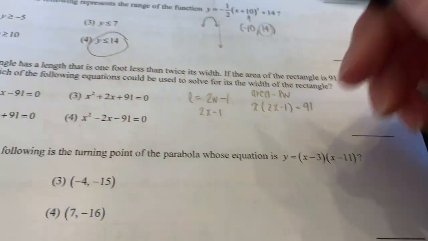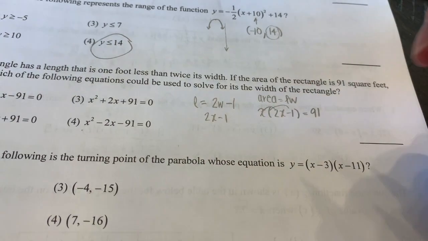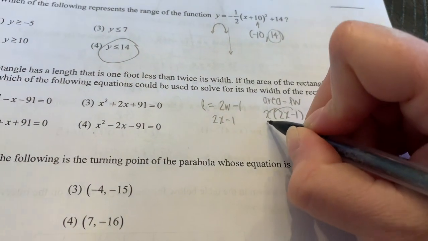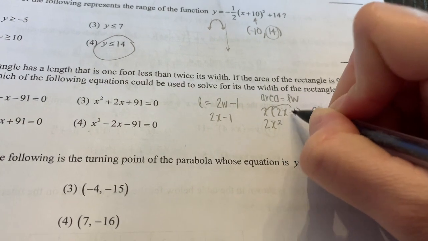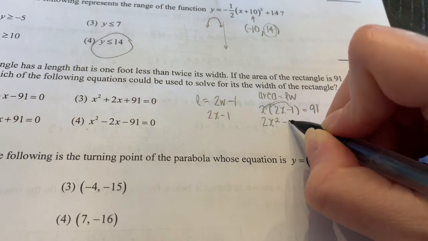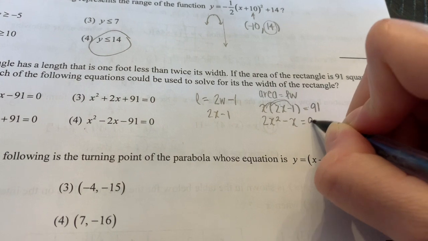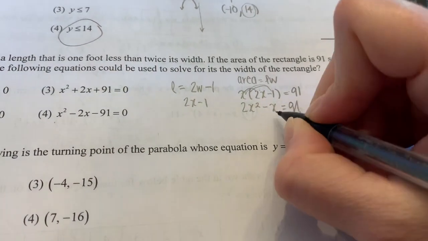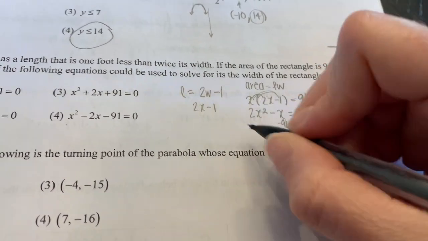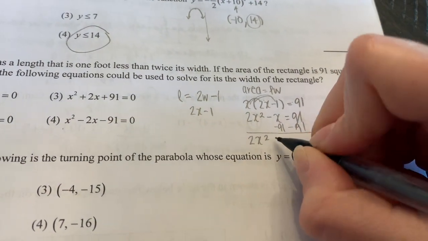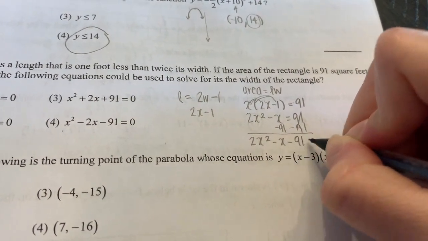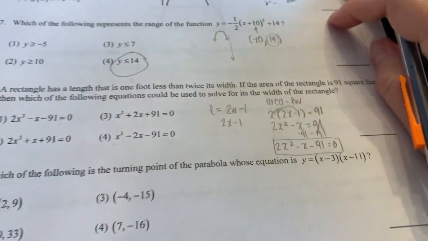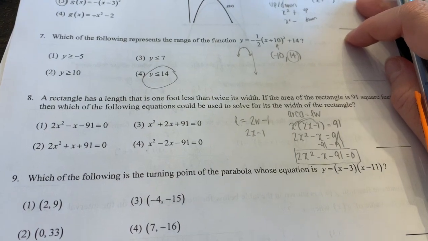So we're going to multiply this out, and then we're going to set it equal to 0. We're not going to actually solve it, but x times 2x will be 2x squared, minus 1 times x is x, is equal to 91, and we would subtract 91 so that we could get it equal to 0. Our equation would be 2x squared minus x minus 91 equals 0. And that would be the equation we could use, which is choice 1.